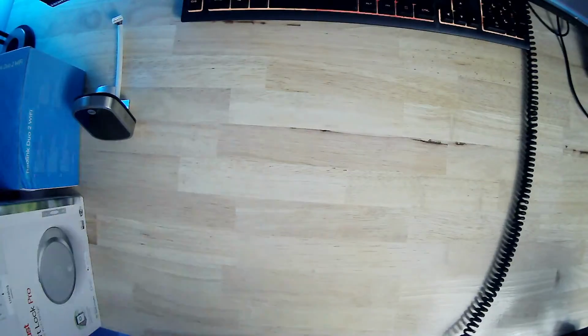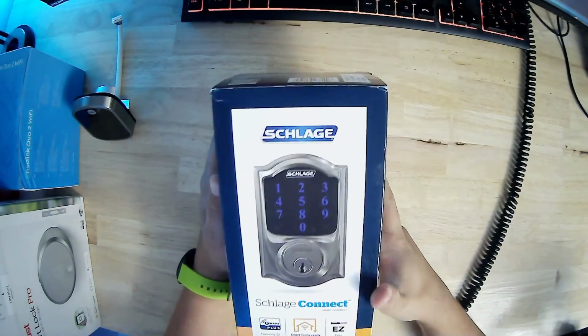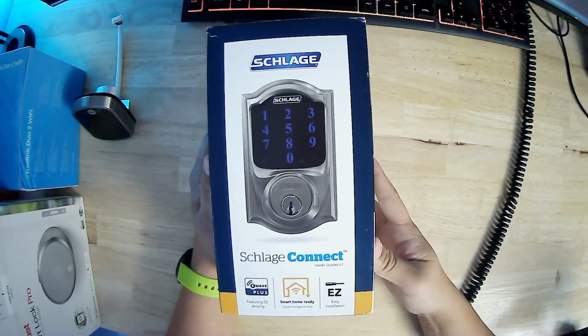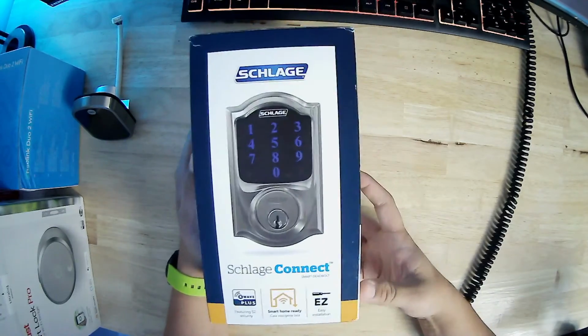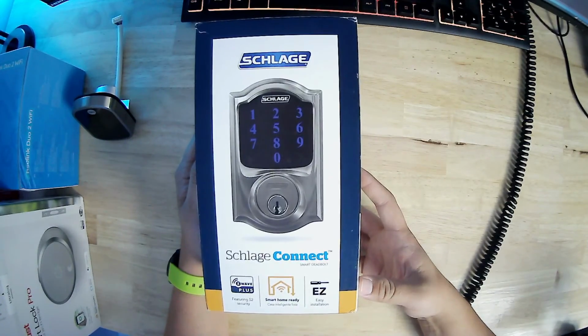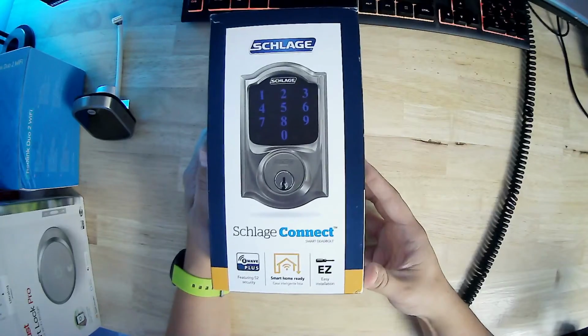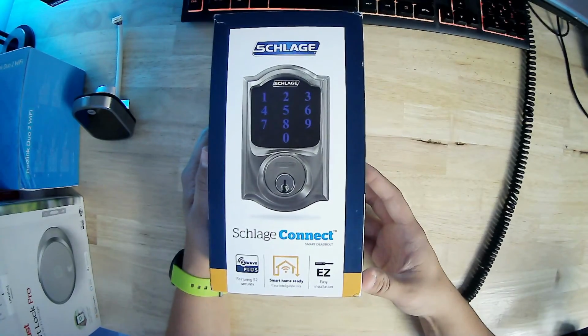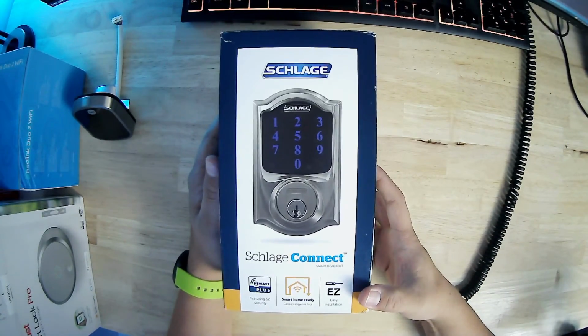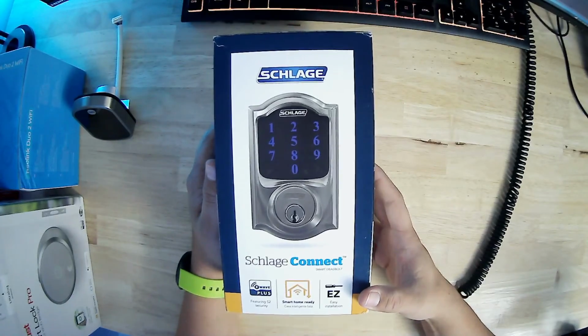This is the Schlage Connect. This is top two, but the price is ridiculous. But it's top 2 or 3. It is really good. It works every time. It works pretty quickly.